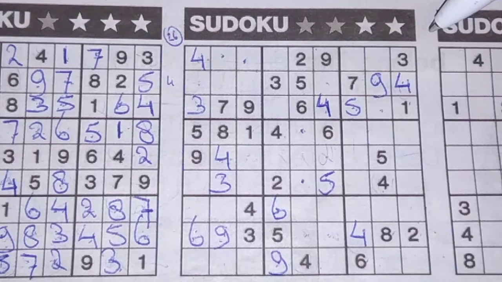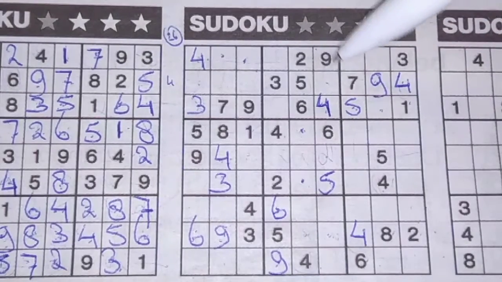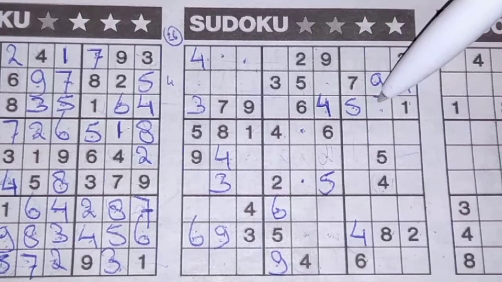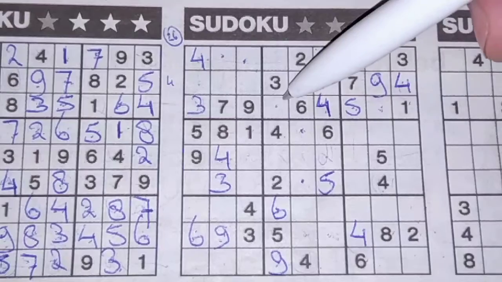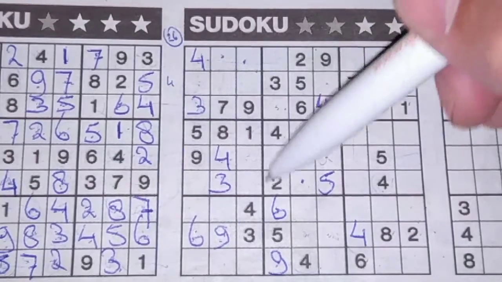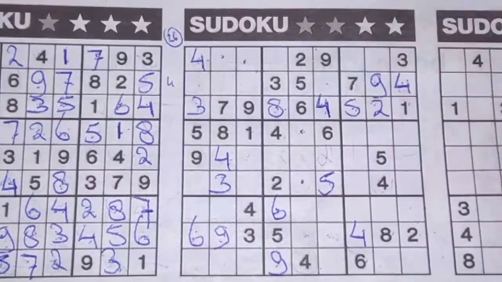Then 2 numbers left in the third row for the numbers 2 and 8. We see here 2, no 2 there. 2 should be here, and the 8 goes there.